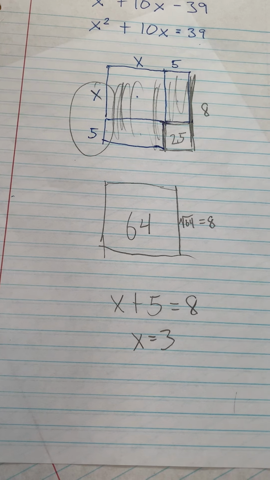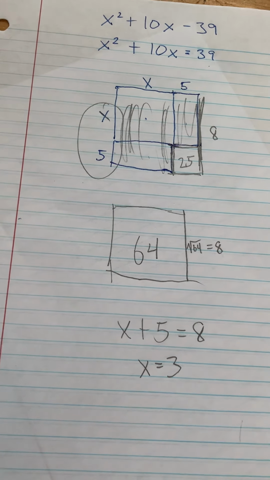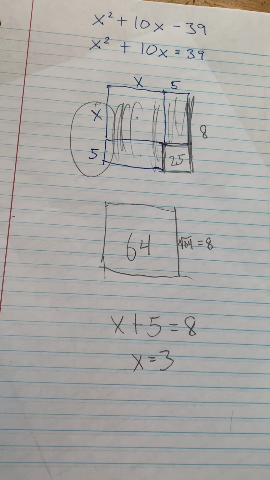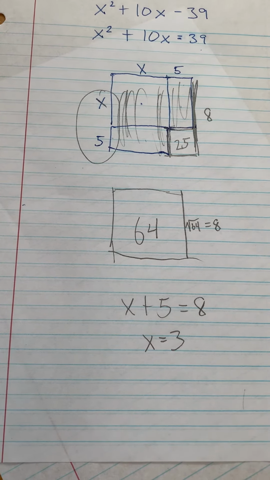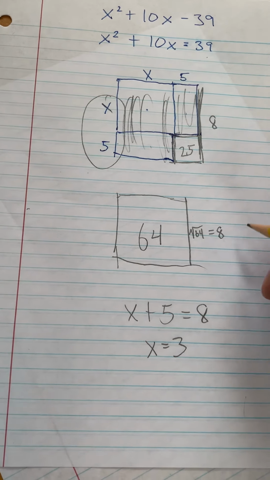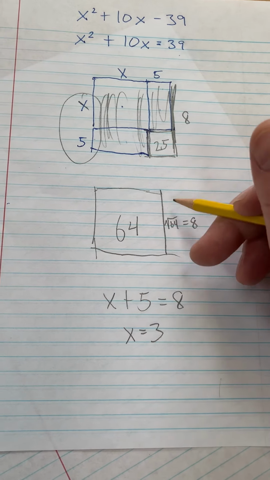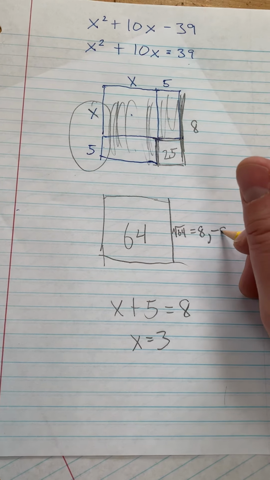The other solution to this equation is going to be, because x can also be, what's going to happen is, if we remember, in reality this side length couldn't be negative, but a square root itself can be negative, right?